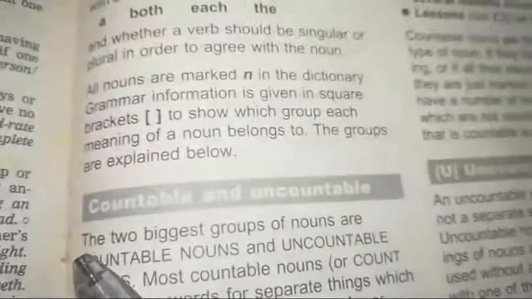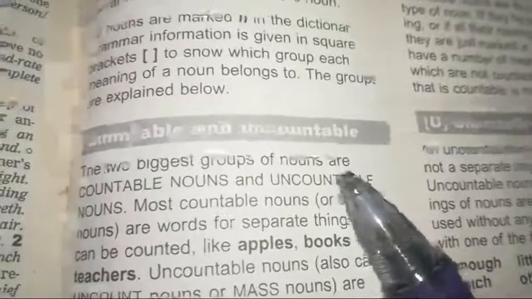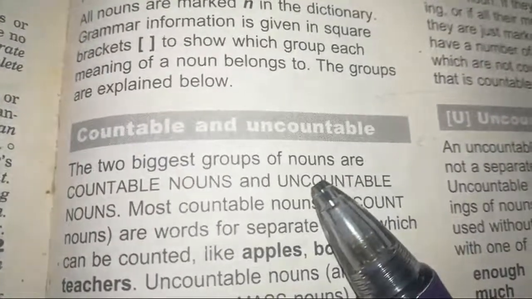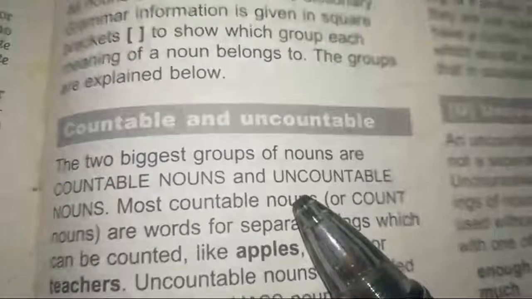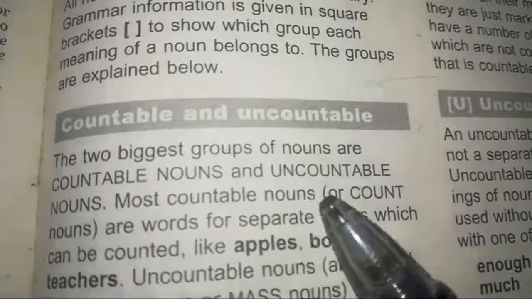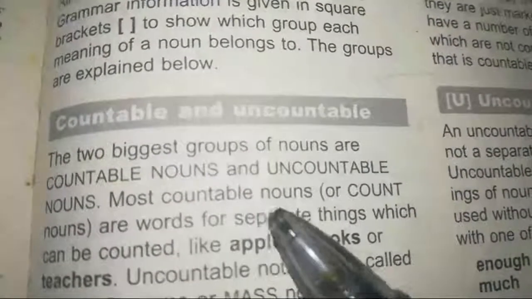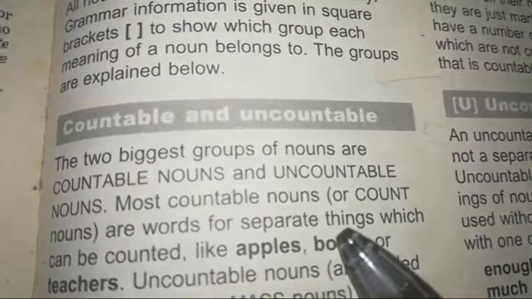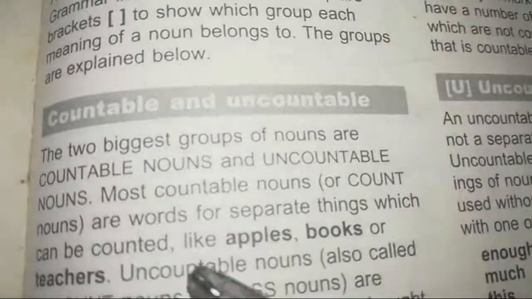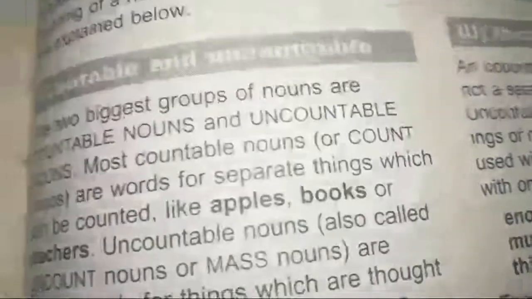Countable and uncountable. The two biggest groups of nouns are countable nouns and uncountable nouns. Most countable nouns, or count nouns, are words for separate things which can be counted, like apples, books, or teachers.